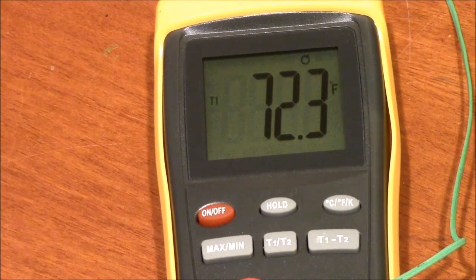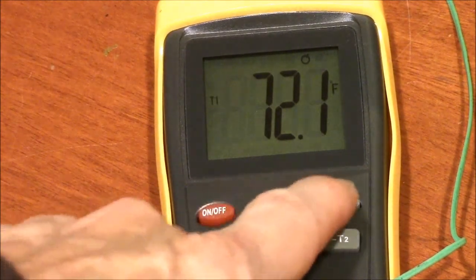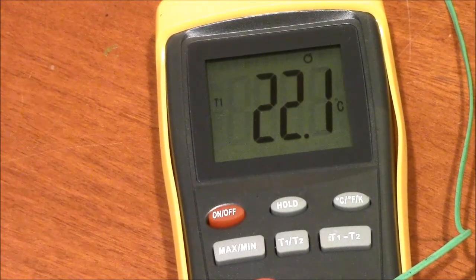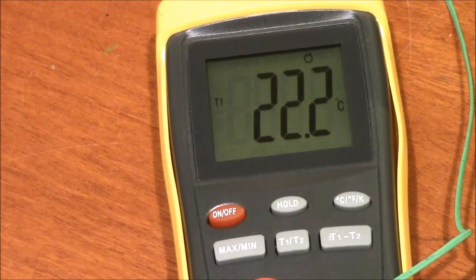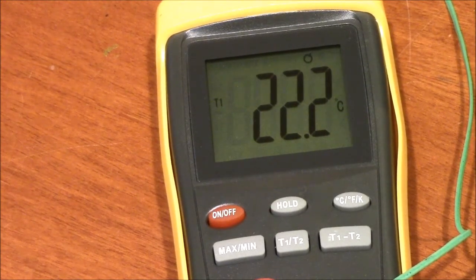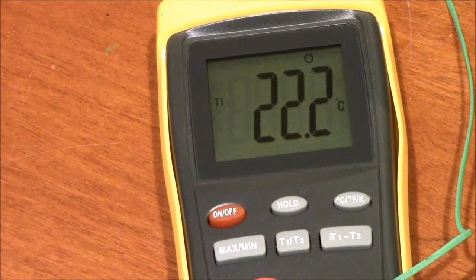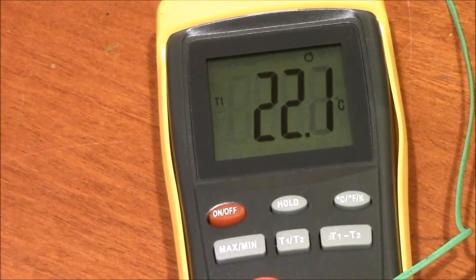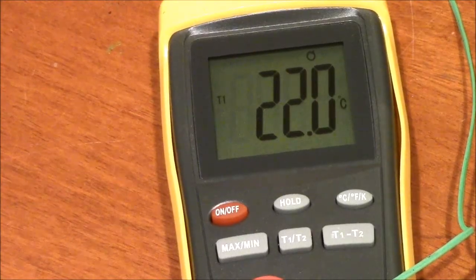Here's a typical room temperature in Fahrenheit, 72 degrees. If I change it to Celsius, it's about 22 degrees Celsius. There is a conversion you can do, I'll show you, but it's much better to just have a feel for the temperature scales. Room temperature is always going to be around 20 to 25 degrees Celsius.